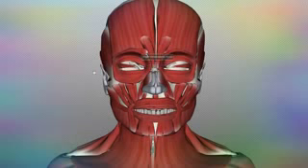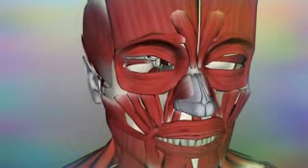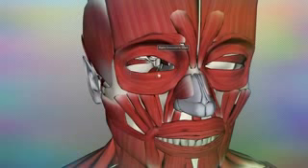If I just zoom in a little bit more, you can see the inner part of the orbicularis oculi, and this is called the palpebral part, and it resides inside the eyelid, and it's responsible for closing the eyelid gently.